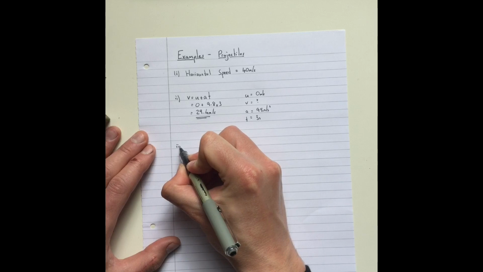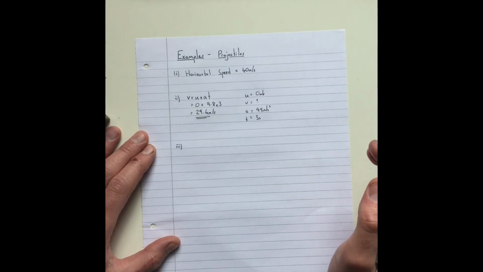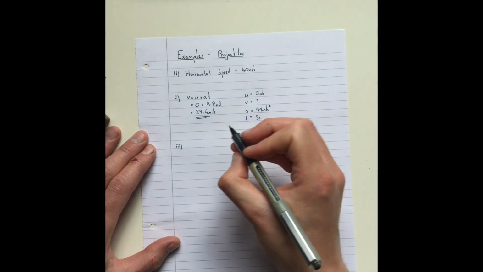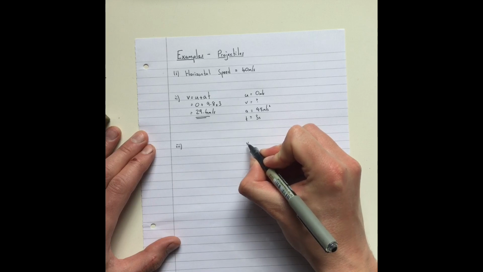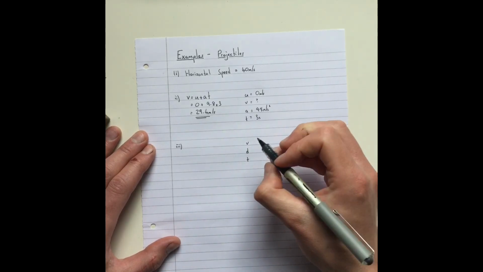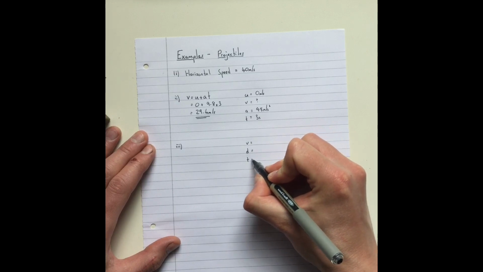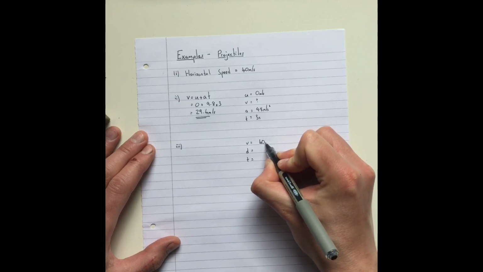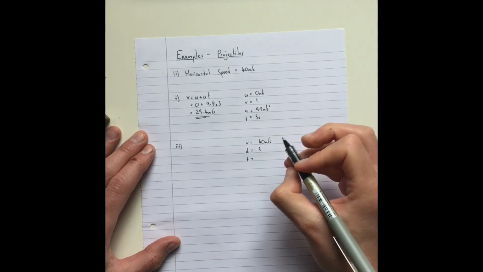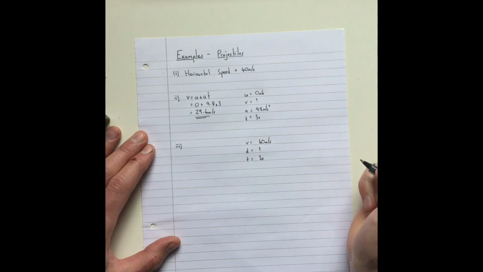Let's try number 3. Number 3 says, calculate the horizontal distance travelled after 3 seconds. So horizontal distance means that we need to use the horizontal speed. So I'm going to do v, d, t because I know it's horizontal. I know it's not vertical, it's asked for horizontal. So my horizontal speed was 40 meters per second, so I've already got that. Distance, we don't know, so put a wee question mark, and the time's still 3 seconds.